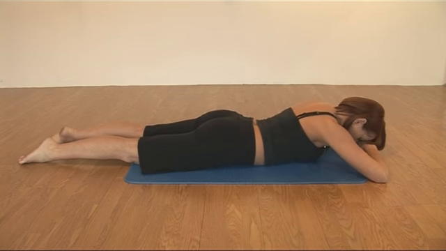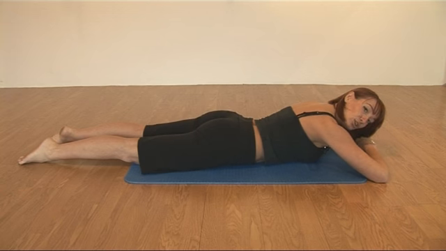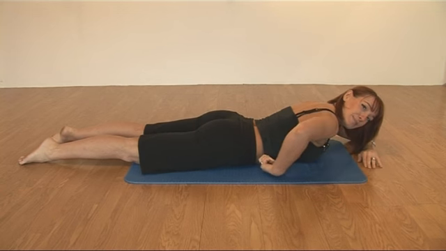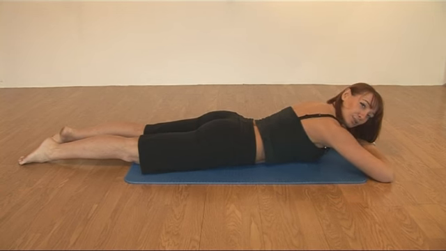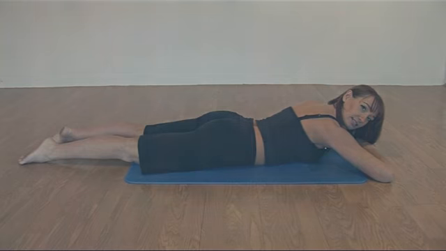Breathing in. And as you breathe out, pull in the navel away from the floor. You should almost be able to slide a piece of paper underneath the abdominals as you do that. And then gently release and relax.